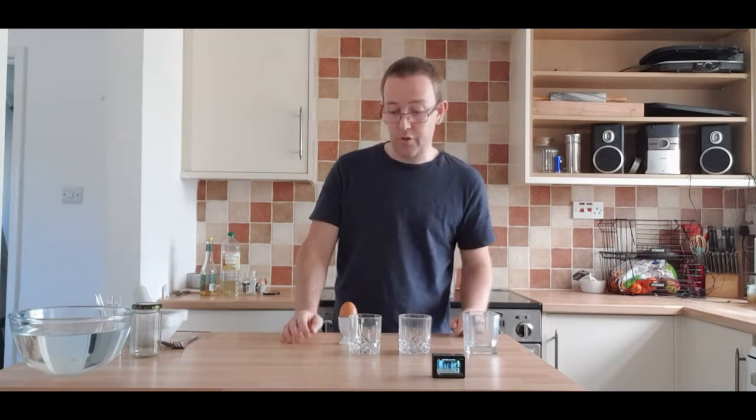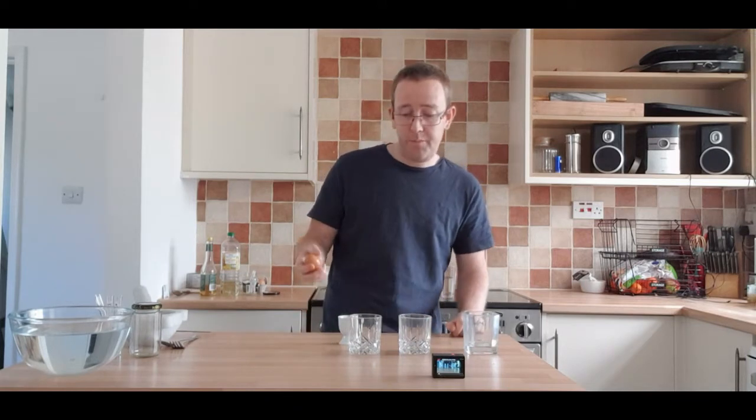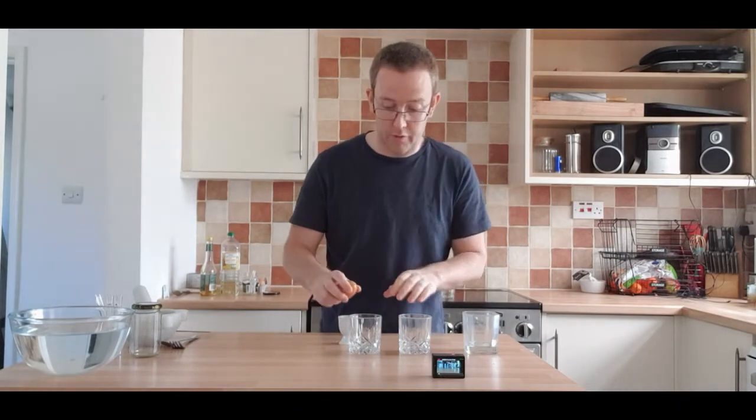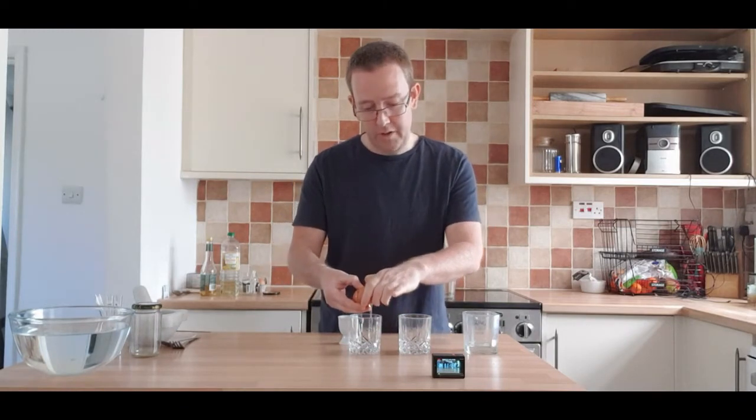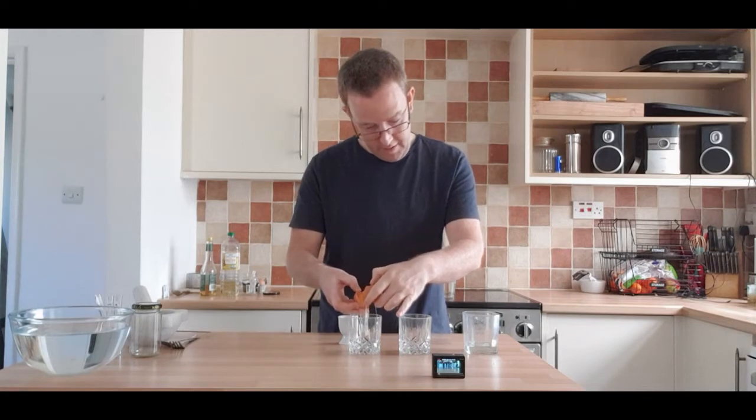Okay, lesson 2 from our egg. Right, we're going to split the egg at this point into its different components. Now, if you've done food tech, you should know very easily how to do this. We want to split this into white and yolk.